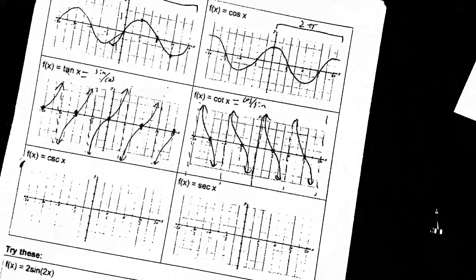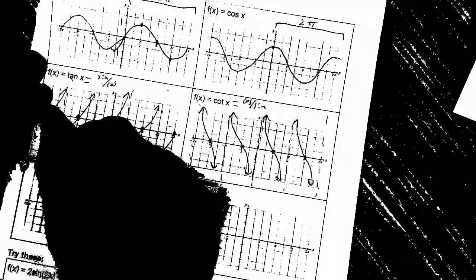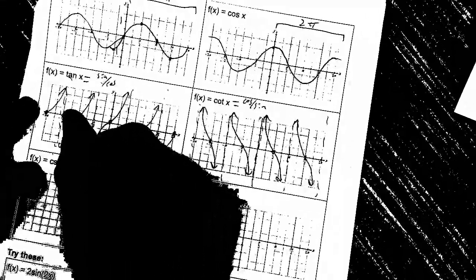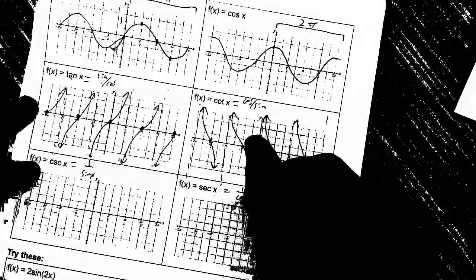All right, two left, cosecant and secant. There's the key points to look for with cosecant and secant. Remember this? So what is cosecant? It's 1 over sine x, and then secant is 1 over cosine x.